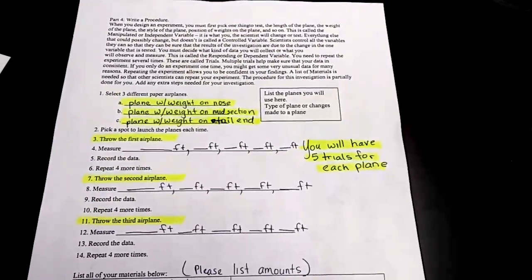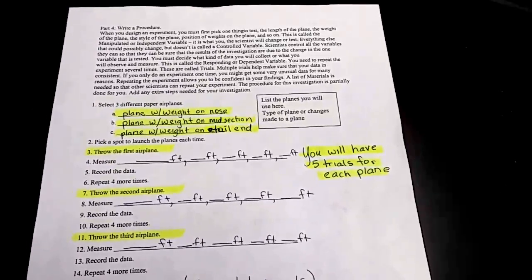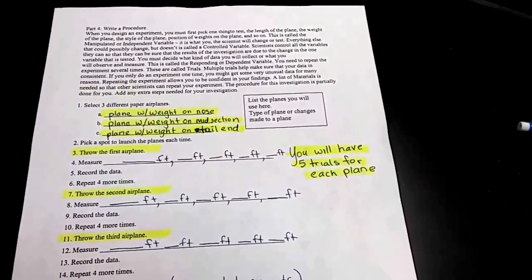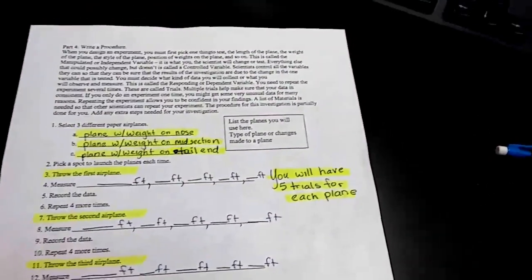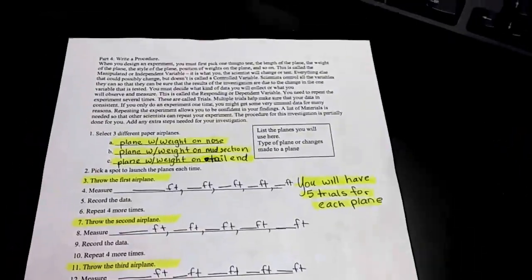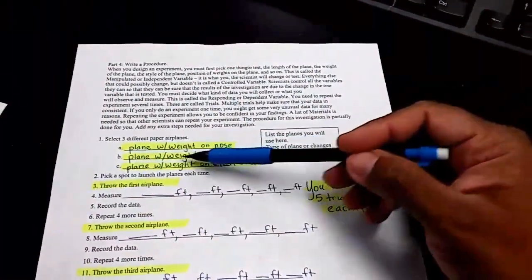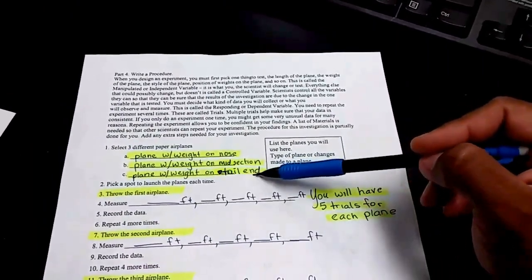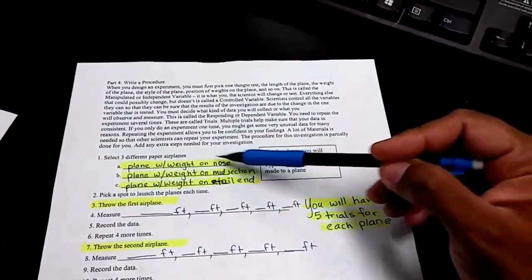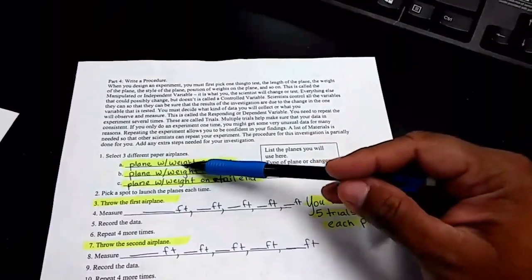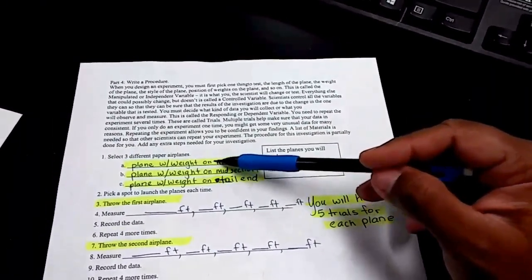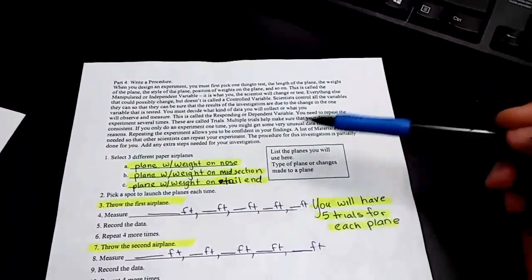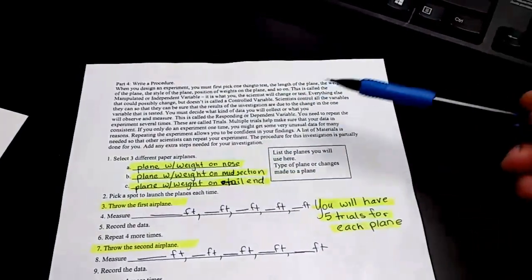Alright, turning your paper over to the back, you're going to start writing your procedure. Okay, so it says write a little bit about your 3 airplanes here. So what I did is I put plane with weight on nose, plane with weight on midsection, plane with weight on tail end. So it's up to you. Maybe you could say plane that was so many inches in length, plane with so many inches in length here, and then continue with the other one.